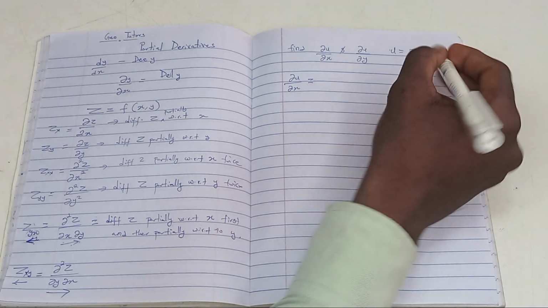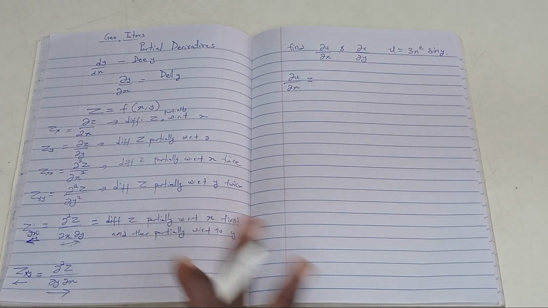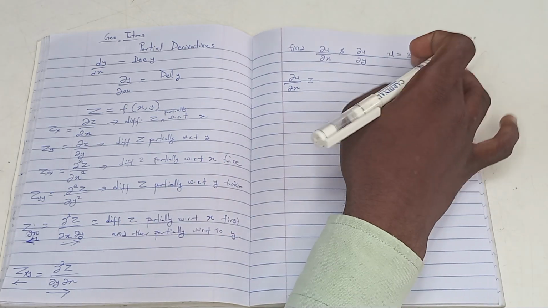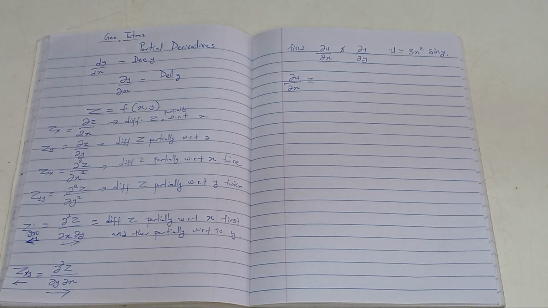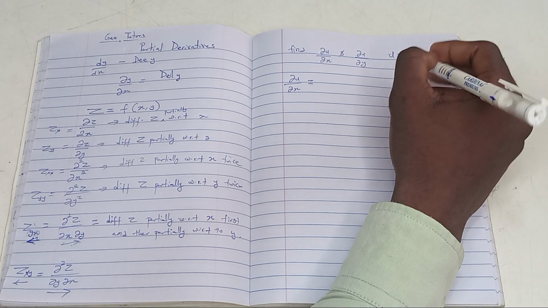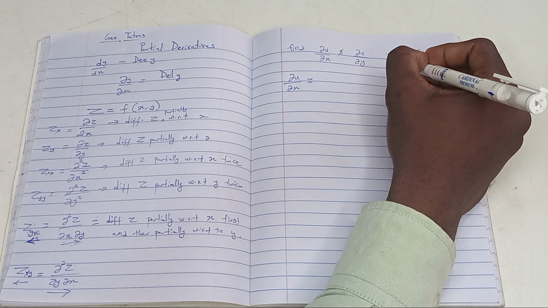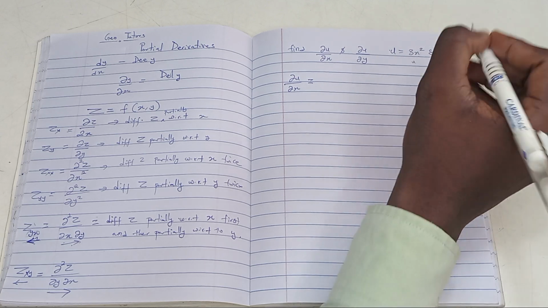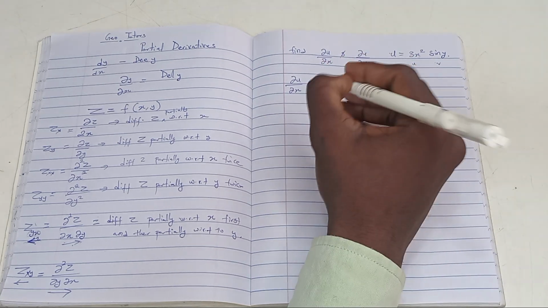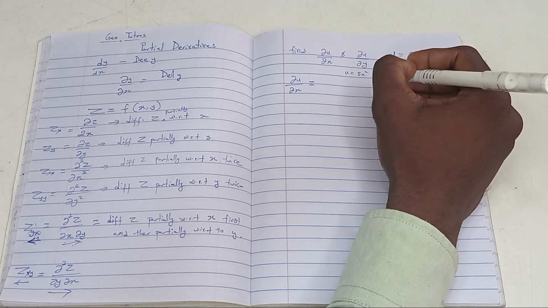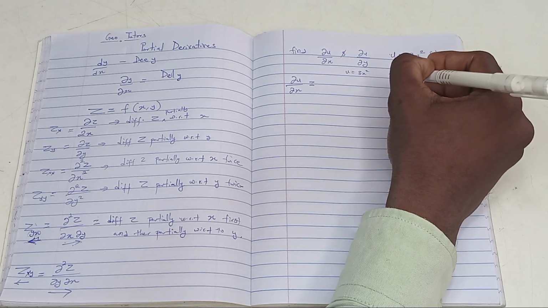So now, this looks like two different functions, so you want your product rule, right? I can take this as my u and this as my v. So I can say let my u be equal to 3x squared, let my v equal sine y.